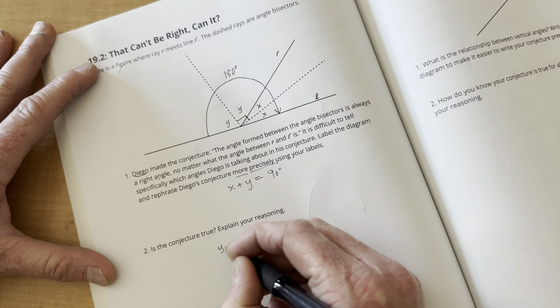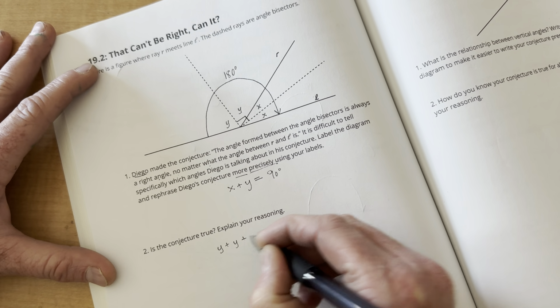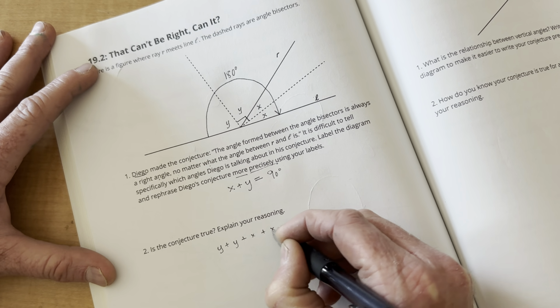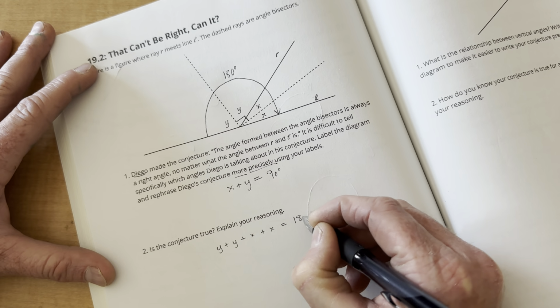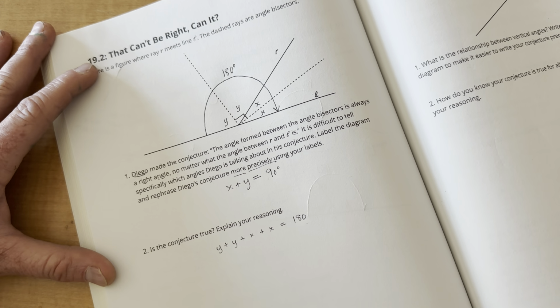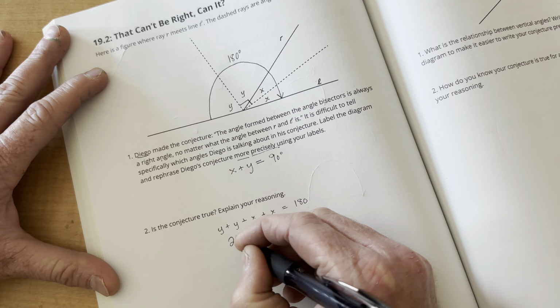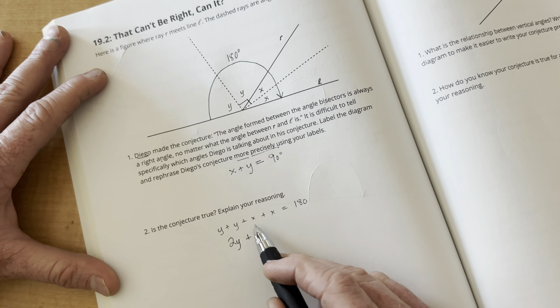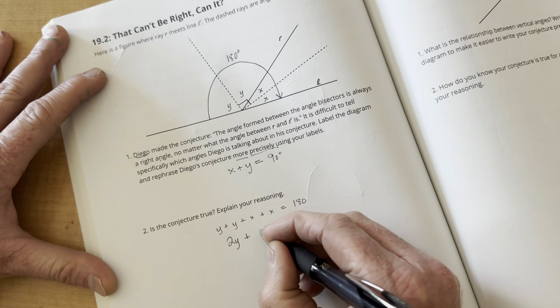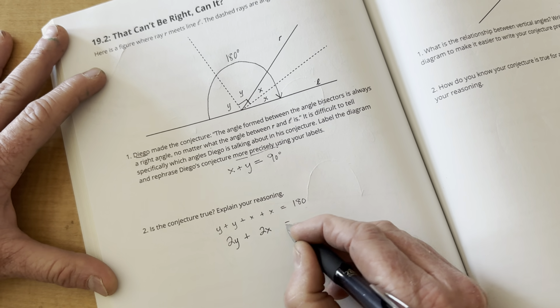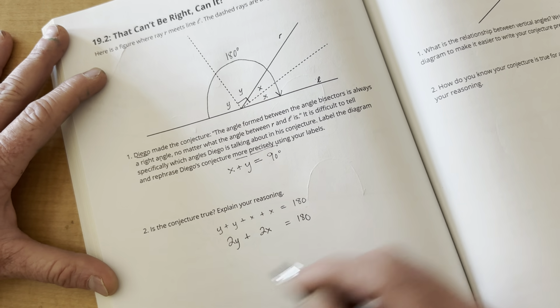So Y plus Y, 2Y. X plus X, 2X equals 180.